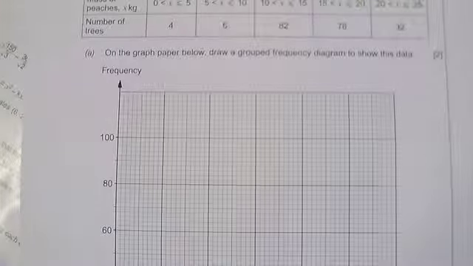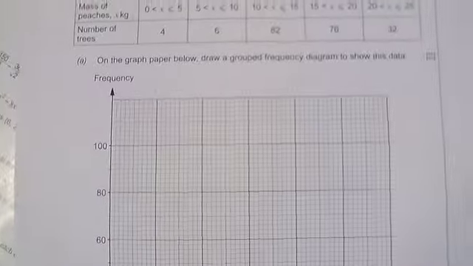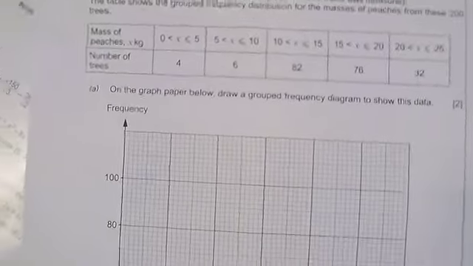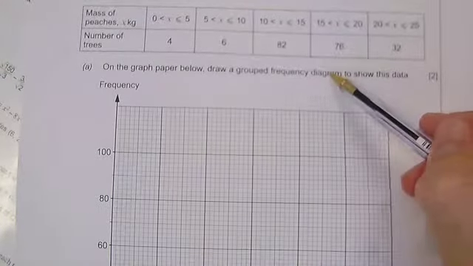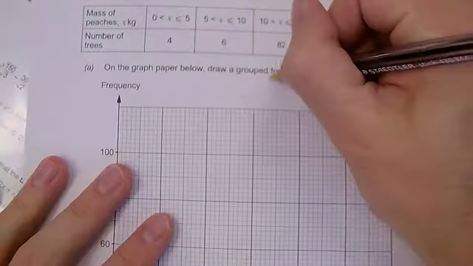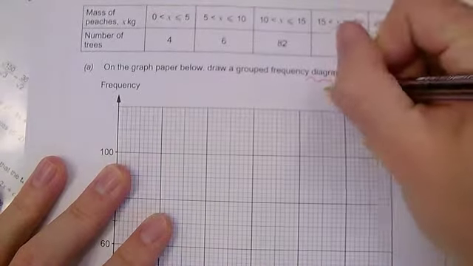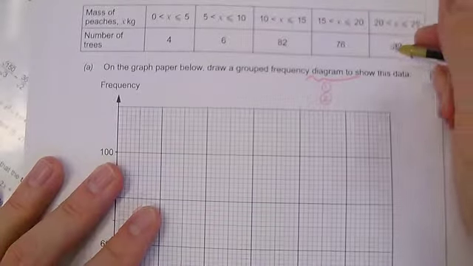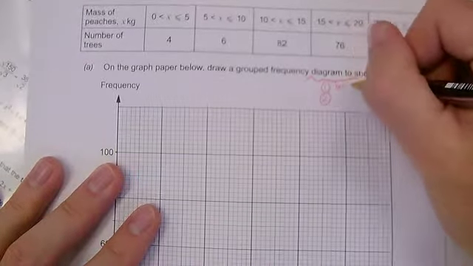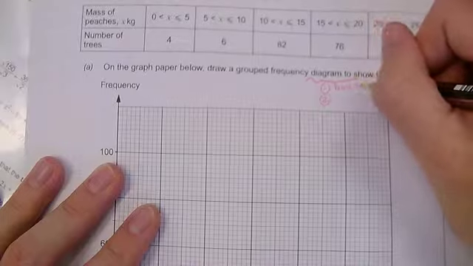Here, the key word, this could look literally identical in all sense of the word. All you could change is that word there, and you'd have to do a completely different question. The group frequency diagram, the diagram is the important word, should tell you two things. Any ideas what they are? Bar chart, where the bars, good, bars touch on a bar chart.